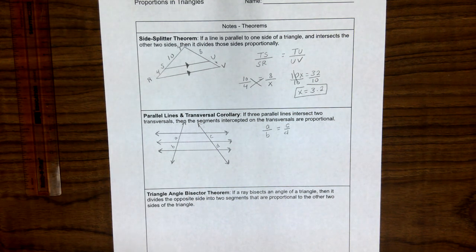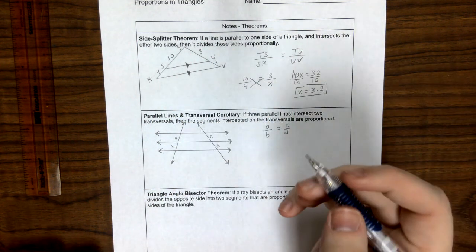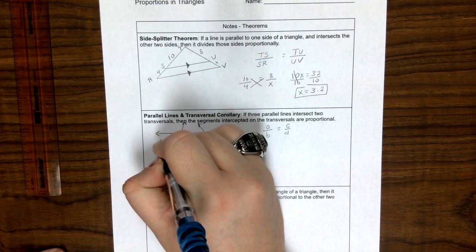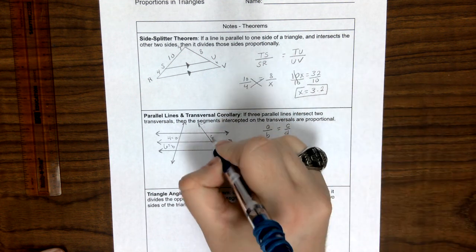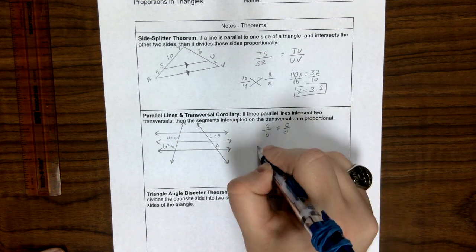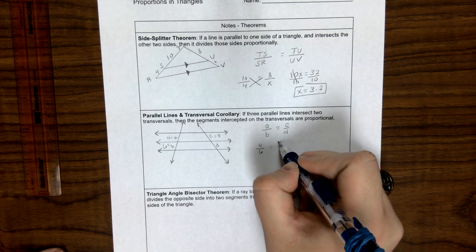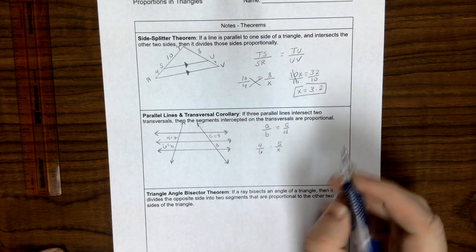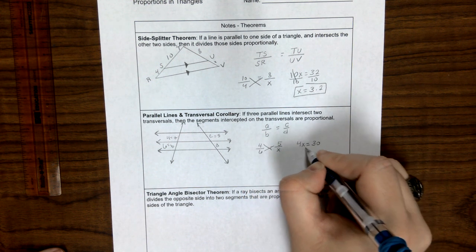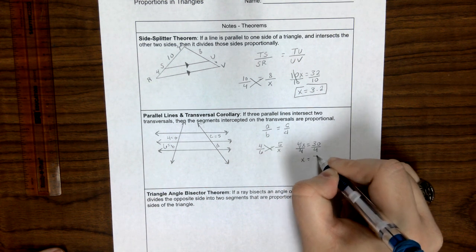All right. It's identical to this in the sense that it's top over bottom. And so let's say that A was 4, and let's say that B was 6. We said C was 5. We want to know what that other one is. So we set this up. 4 over 6, top over bottom, equals 5 over X, top over bottom. Cross multiply. 4X equals 30. Divide by 4. X equals 7.5.